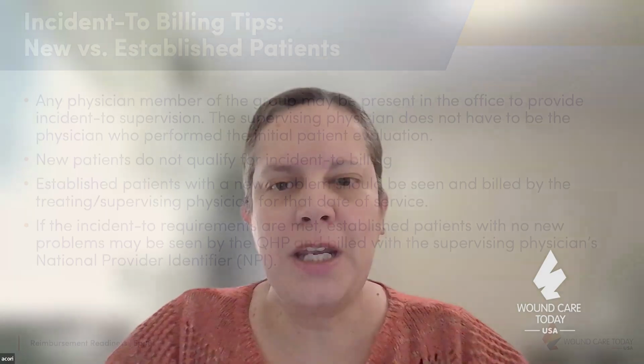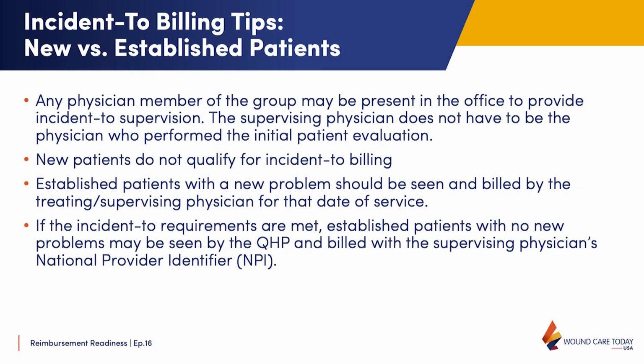Now, there are tips for new versus established patients for Incident to billing, and we're going to talk about that next. Any physician member of the group may be present in the office to provide Incident to supervision. The supervising physician does not have to be the physician who performed the initial patient evaluation.